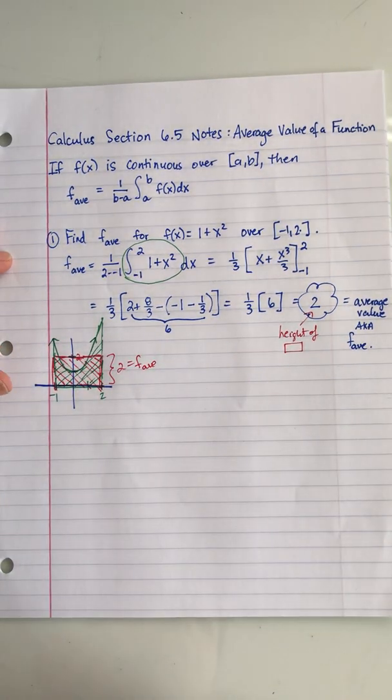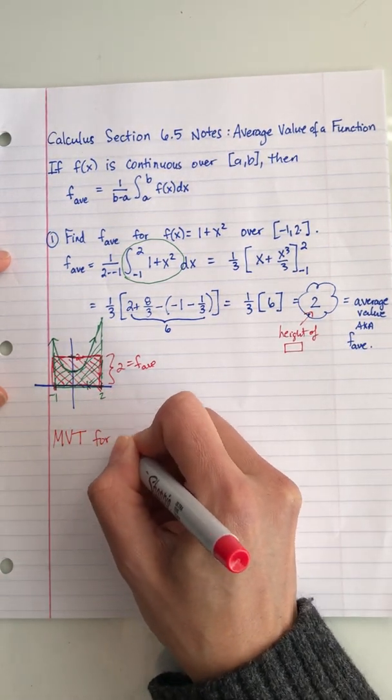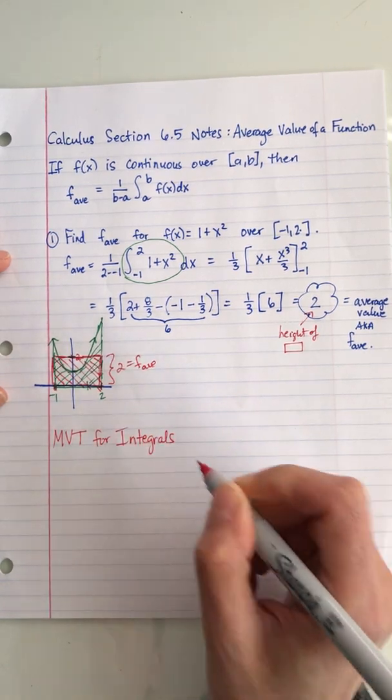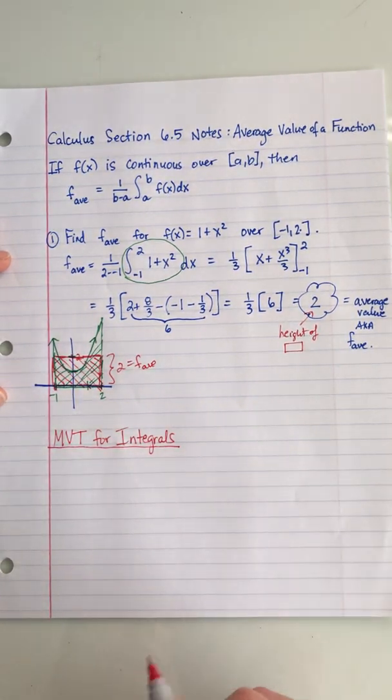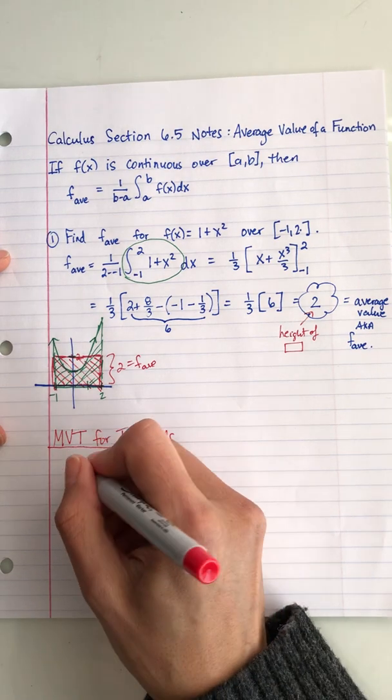Okay, so then we've got MVT for integrals. If you remember, MVT is the mean value theorem. For integrals, this is what it says.